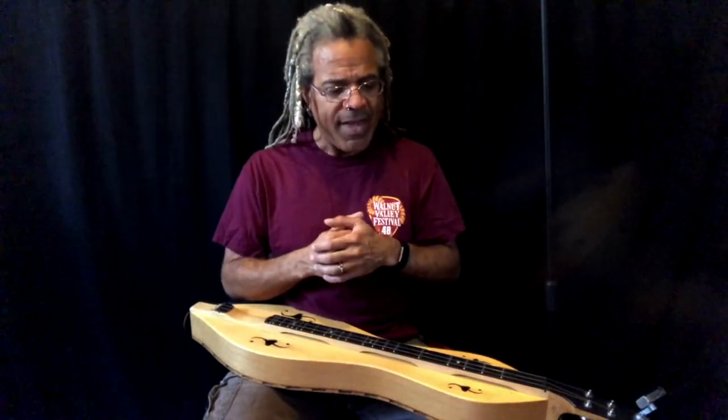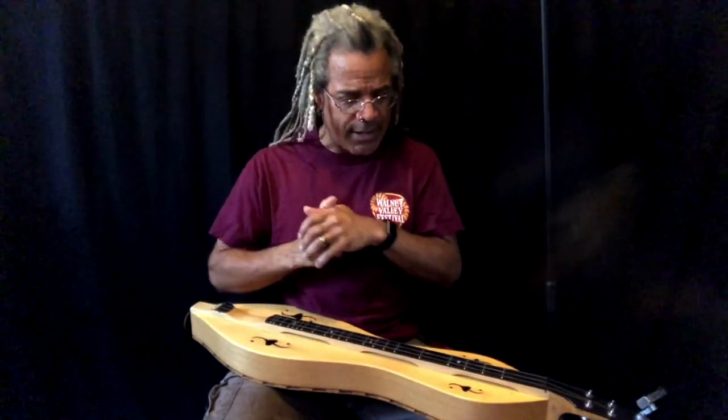Now, today's show is going to be dealing with more of the same, and we're going to be including slurs, rests, and dotted notes. So again, this is looking at how to read tablature. Even if you don't know how to read standard music notation, you don't even have to do that. You can just simply go by the numbers, as it were.